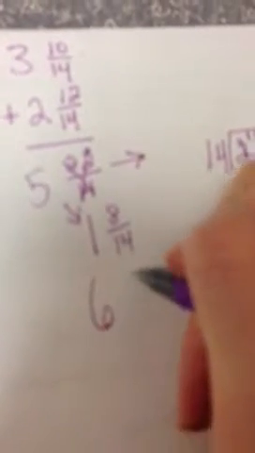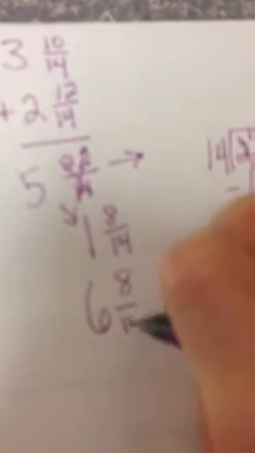So I have to go back here. I just found out the equivalent mixed number. I know that this is equivalent to 1 and 8/14, but I already had this 5. So I have to add the 1 plus the 5. So I know I've got 6 and 8/14.